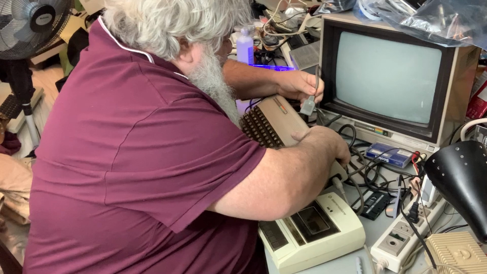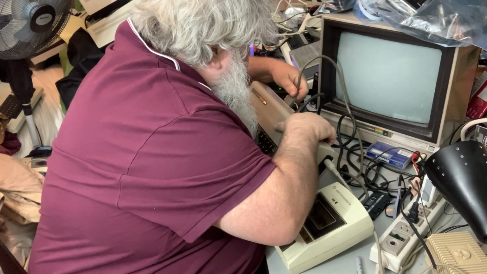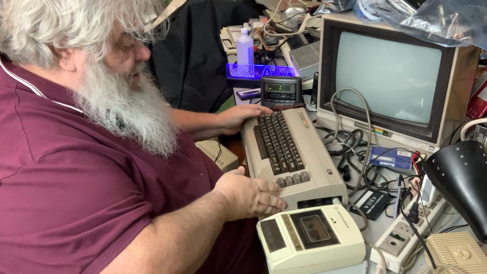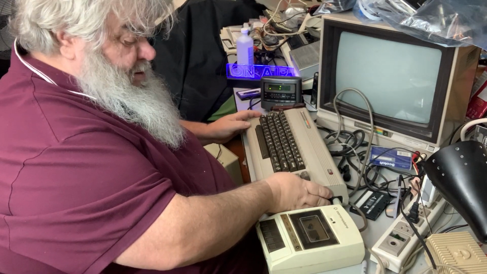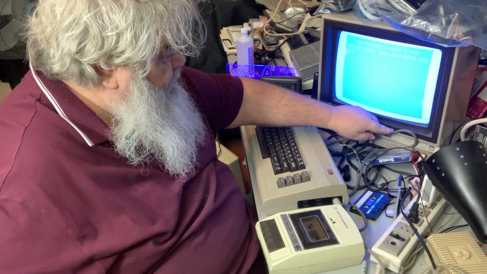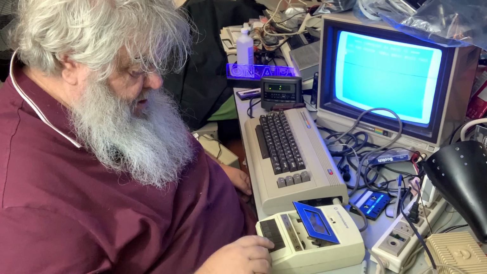Funny, I guess they never really, that I know of, came out with a data set that matched the Commodore 64 colors. Here's this grounding wire that I still don't understand. All right. So we did try before.